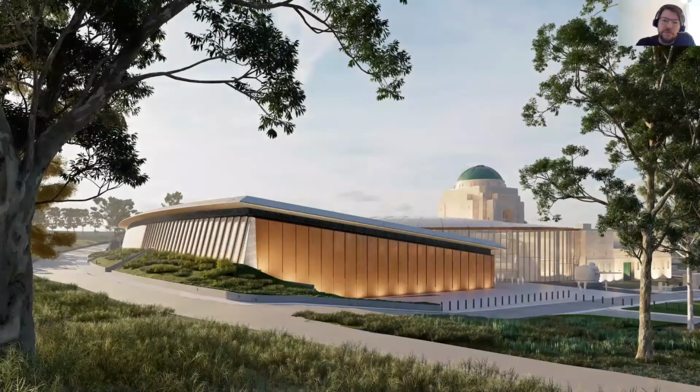And here you'll see the view from the northwest, looking back towards the dome, and you can see the Anzac Hall buried within the landscape and the Glazed Link resting gently upon the existing main building.